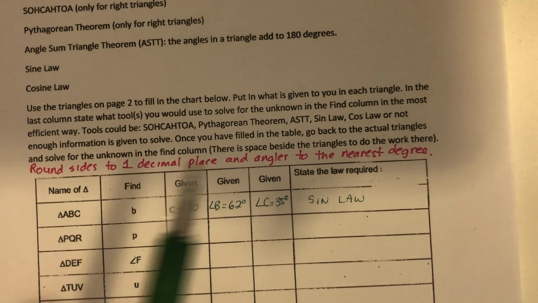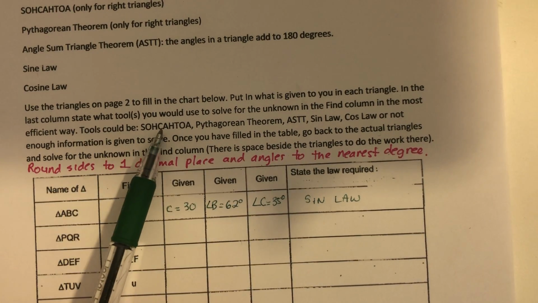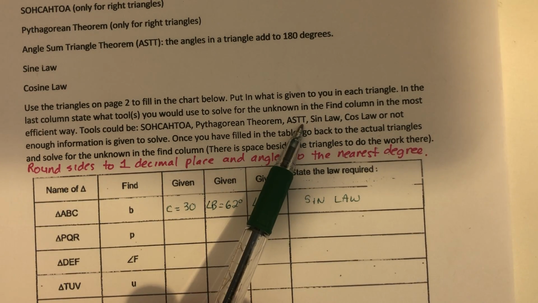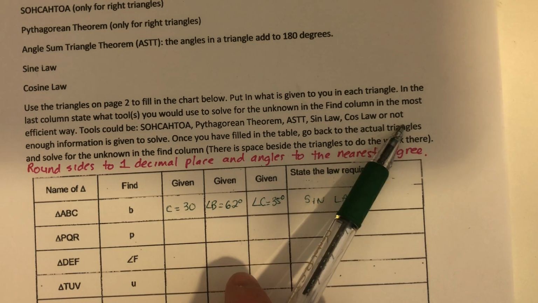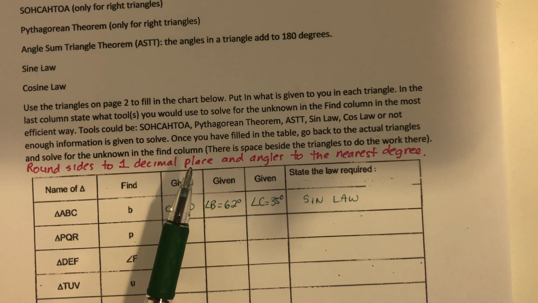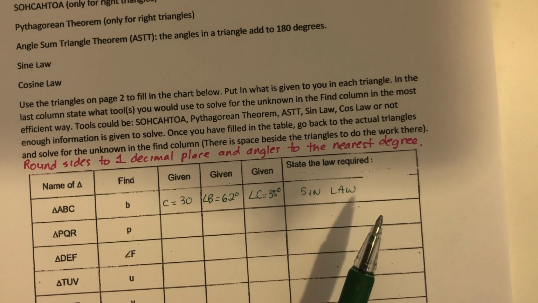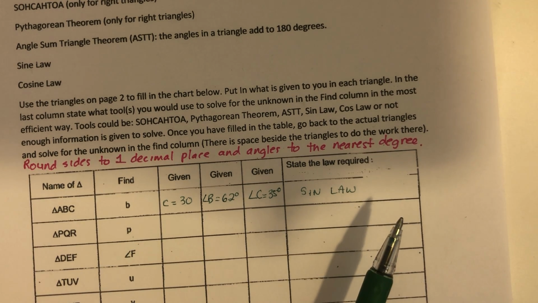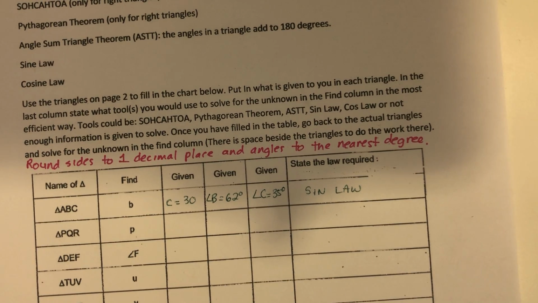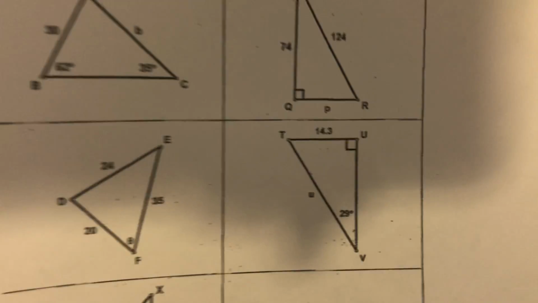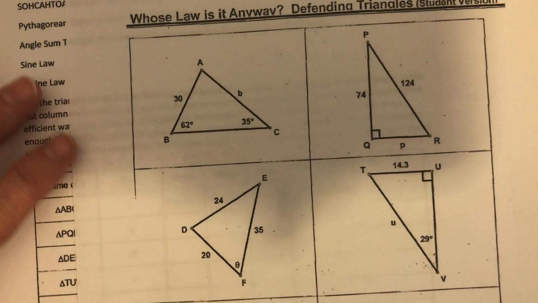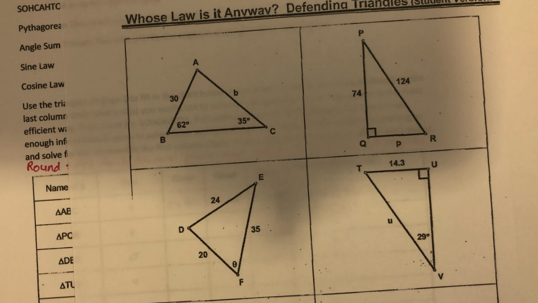And you'll notice in the question it says these tools could be SOHCAHTOA, Pythagorean theorem, ASTT, sine law, cosine law, or there's not enough information to solve, and you'll just write that in, the state the law required. Okay, once you've done that for all the triangles, you're then going to go back to the triangles on the second page, and you can do this just beside. You're actually going to solve for that letter that you're asked to solve.